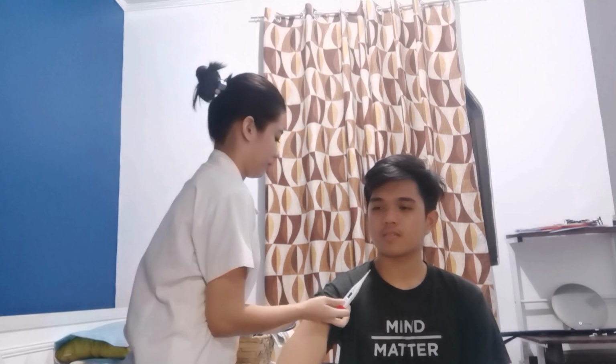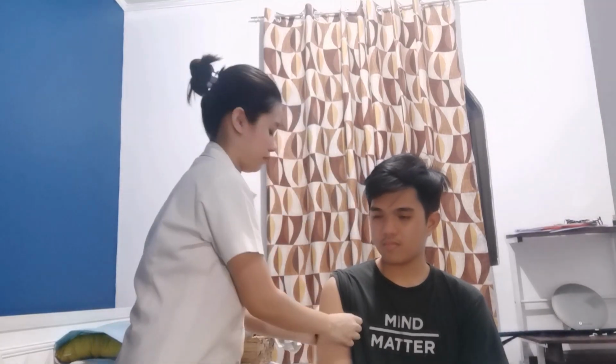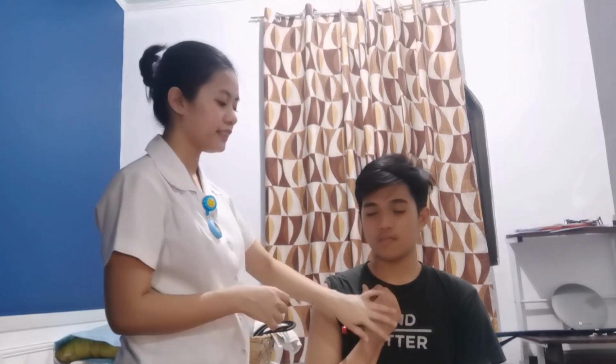In getting axillary temperature, we will use a digital thermometer. The first step is to place the thermometer in the center of the dry axilla to ensure accurate reading. Next is to ask the client to hold the arm tightly against the chest, and the arm may rest on the chest. Then leave the thermometer in place until you hear a beeping sound.